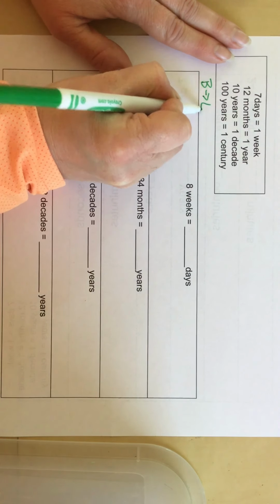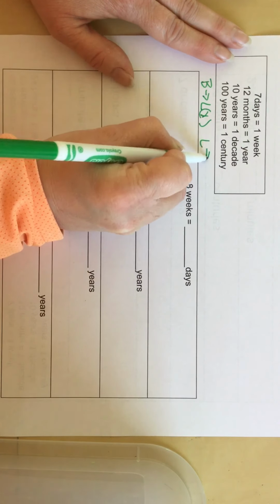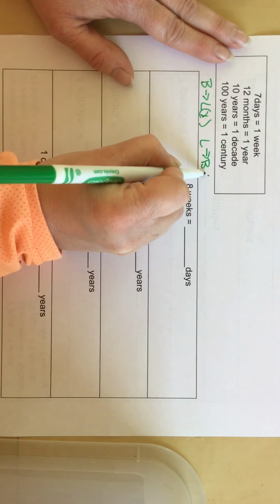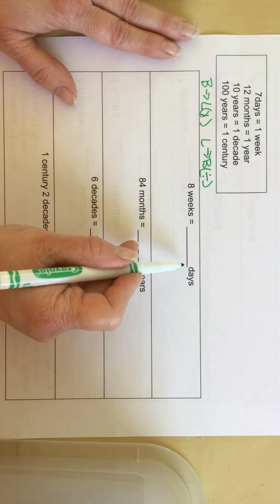All right, now we're going to do some conversions like we did with time, but with days, weeks, and years. Remember, big to little is multiply, and little to big is divide. So we're going to do 8 weeks, and I need to know how many days are in 8 weeks.